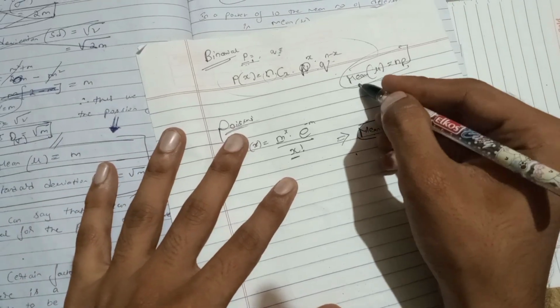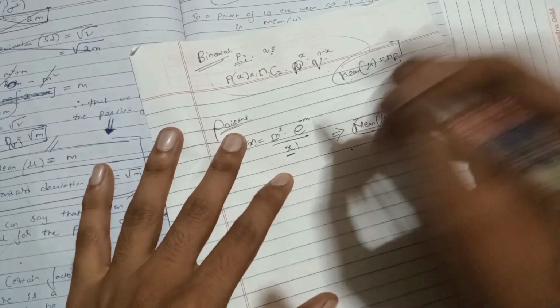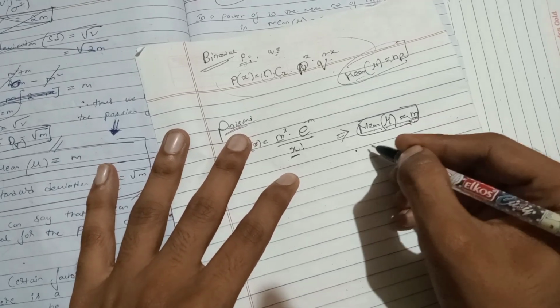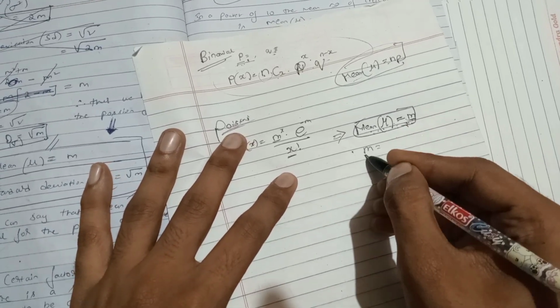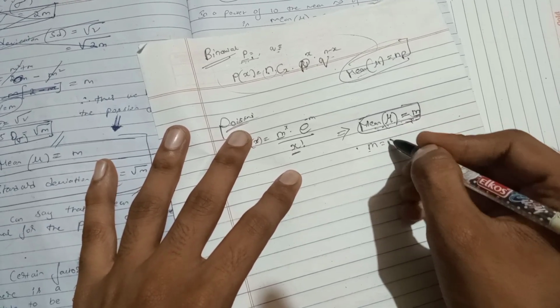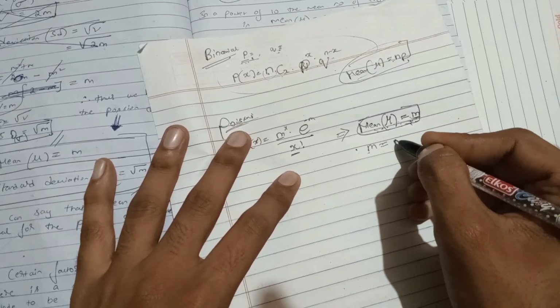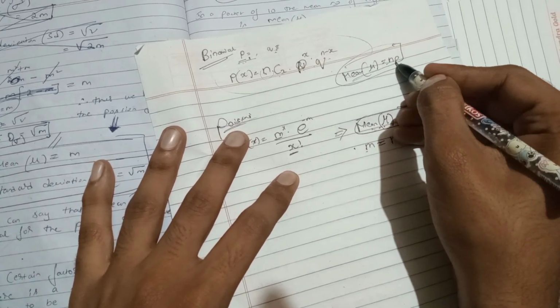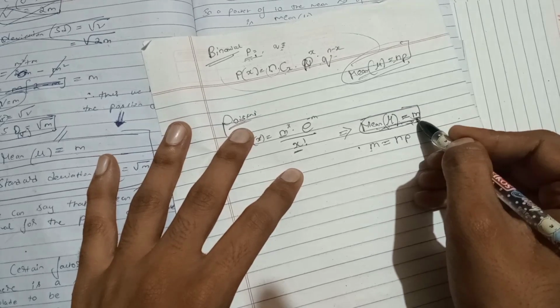Okay, now my basic formula is this only, mean is equal to np, but in Poisson's distribution I got m. So if I need to find m, m is nothing but the mean, right? Yes, we have concluded mean is equal to m. If I want to find m, what formula will I use? np. See, simple. Mean is equal to np and mu is also equal to m.